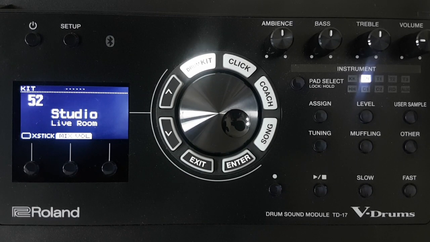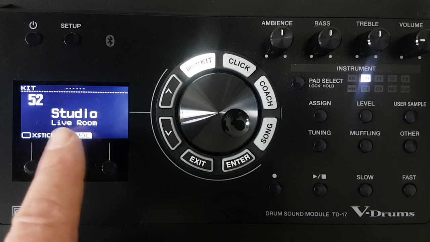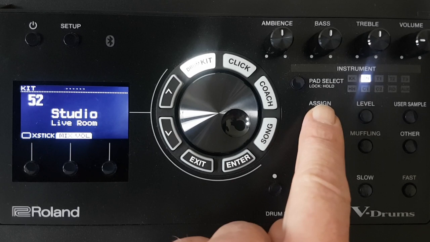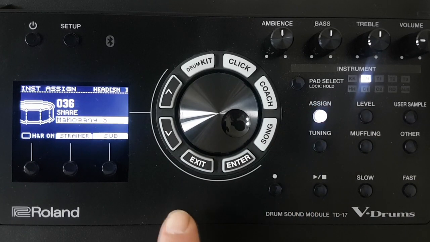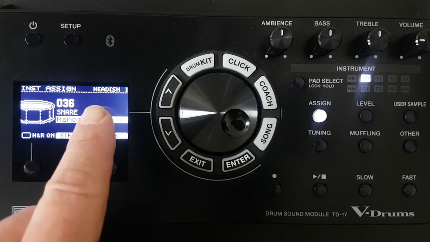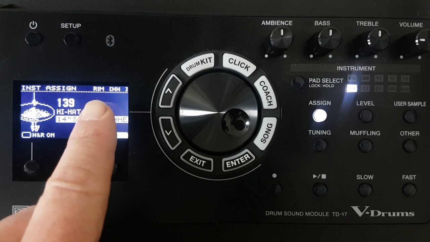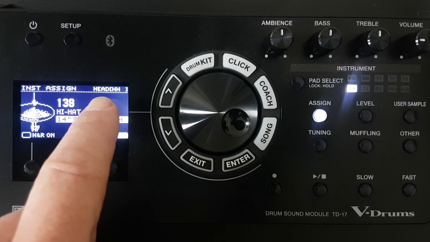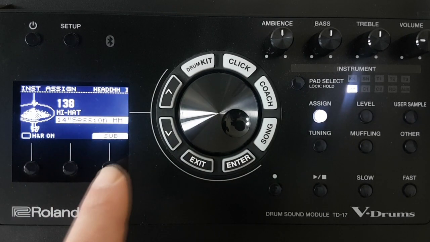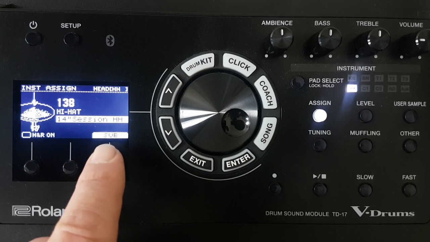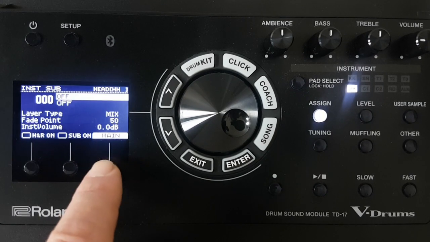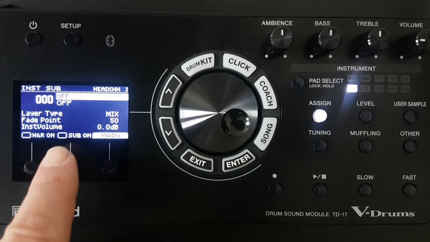To use the sub function with your new user kit selected, press Assign, and then select the pad by hitting it. So I'm going to hit the hi-hats, and you'll see it changes up here. There's the hi-hat rim, hi-hat head. Now what I'm going to do is use the sub function. See here it says sub. Press that button. Turn the sub on.